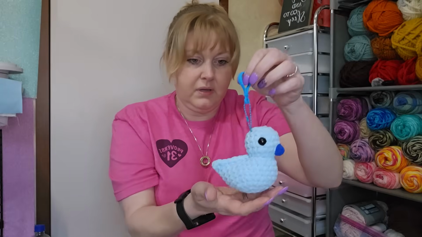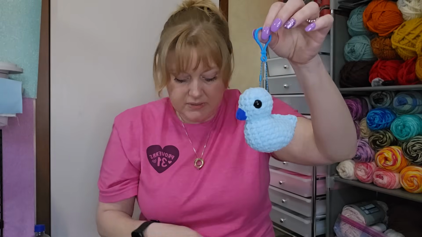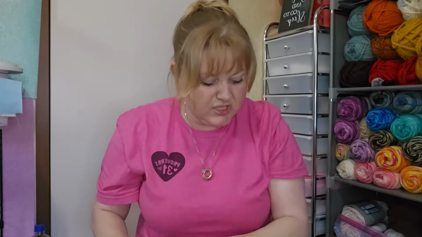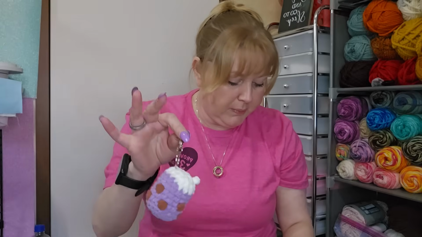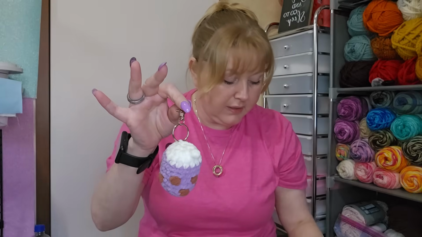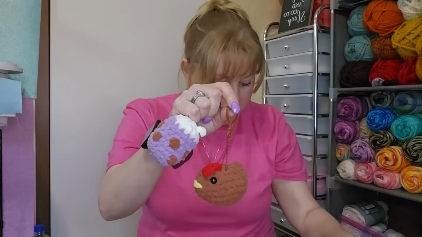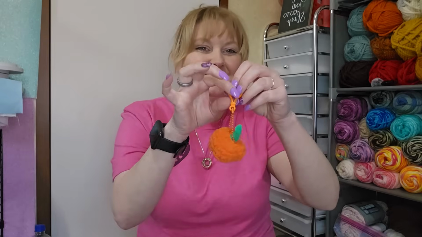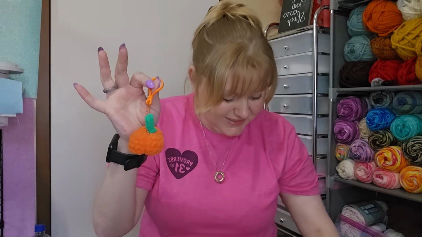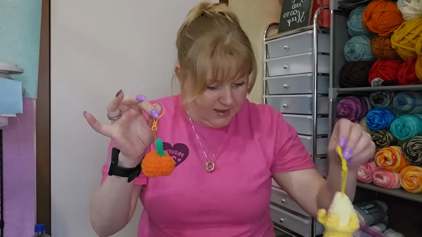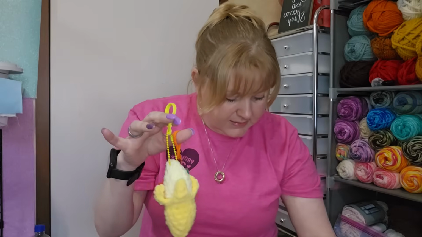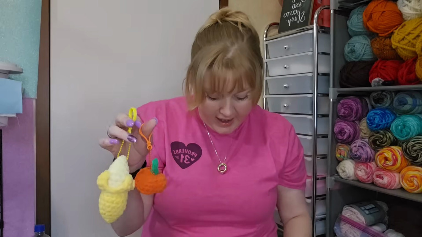This is a dashboard duck. And I have a variety of different colors. I'm just going over the different kinds that I have. I have the boba cup. I have the little chick. I have a pumpkin. This is one my daughter made. I have a banana. And I think that's the variety I have.